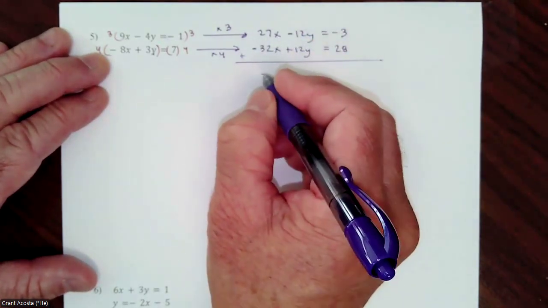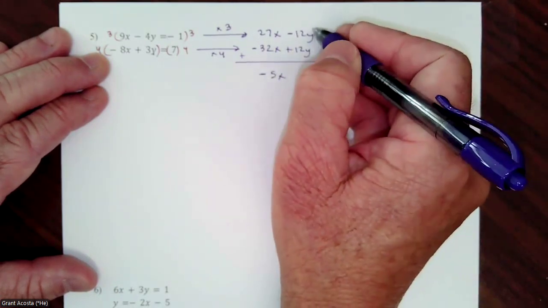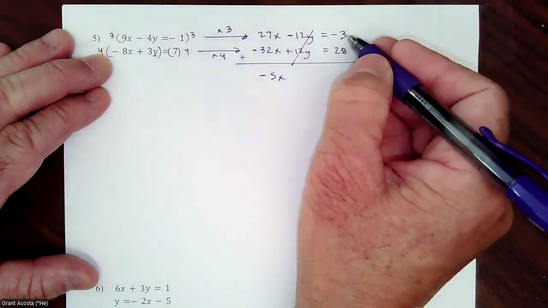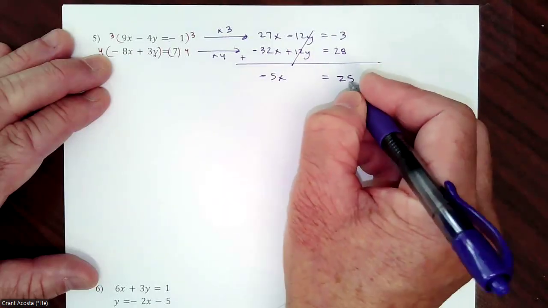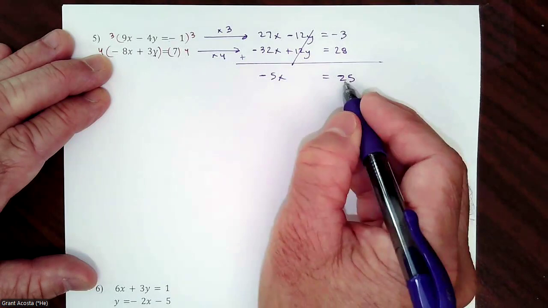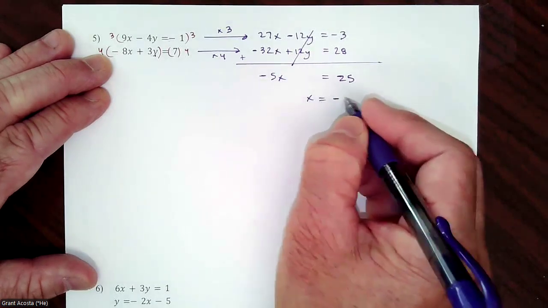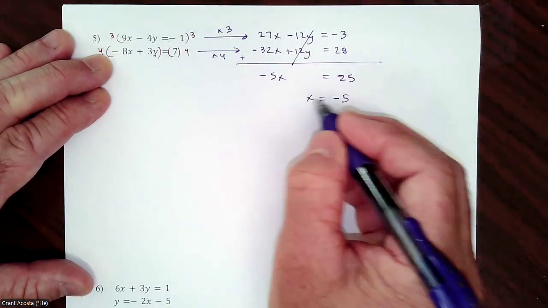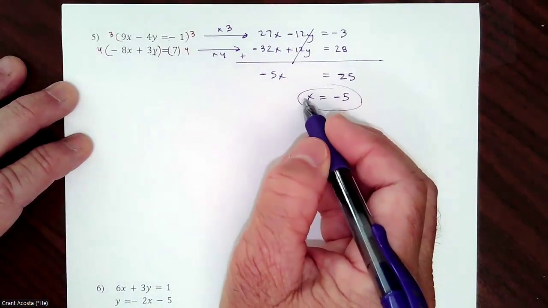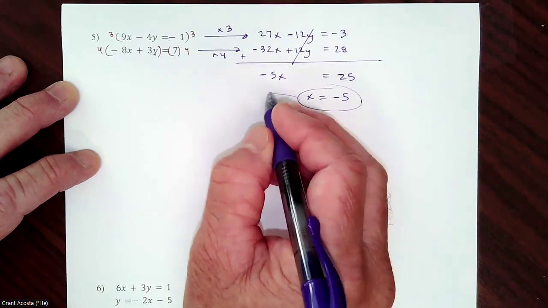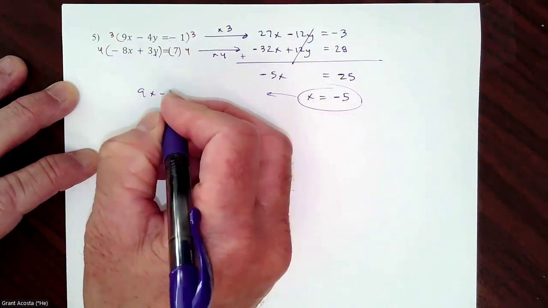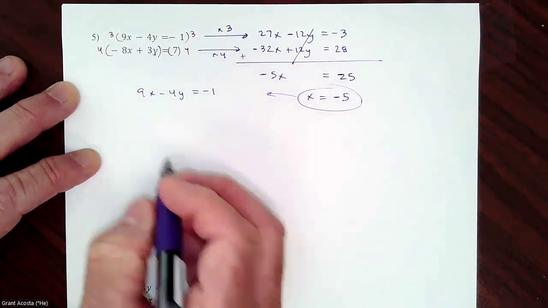27x minus 32x is negative 5x. That equals 0 when you add them. Negative 3 plus 28 happens to be 25. So if I divide both sides by negative 5, I get x equals negative 5. And you know what to do there. Plug it into either one. Let's just go with the top one. 9x minus 4y equals negative 1.